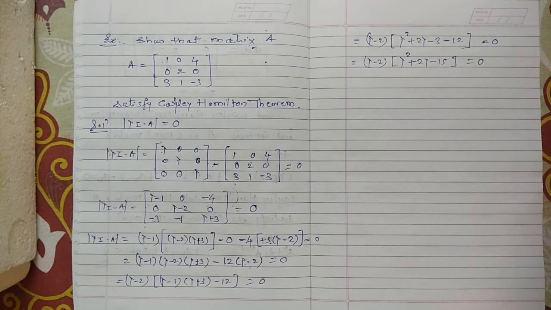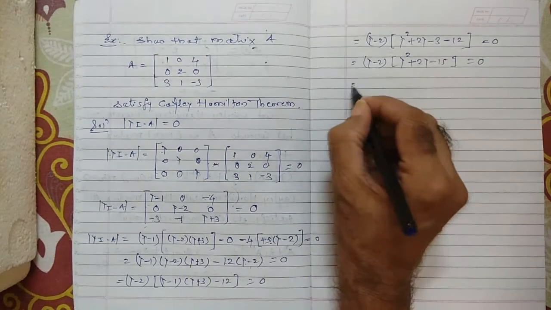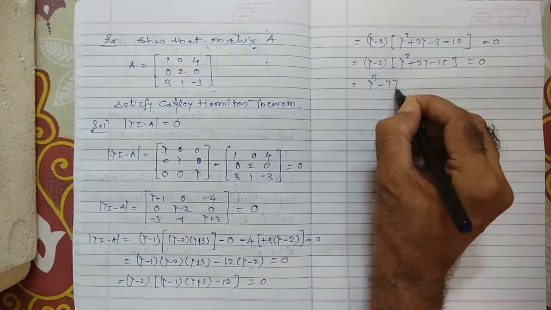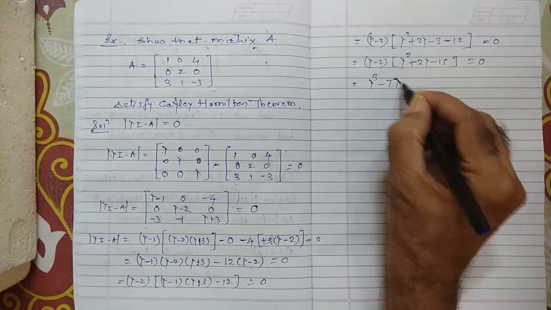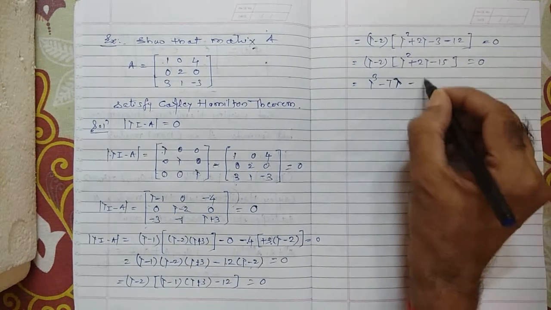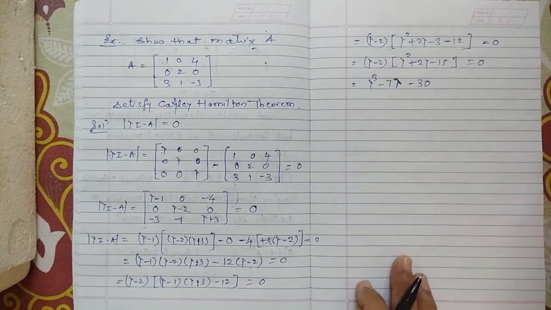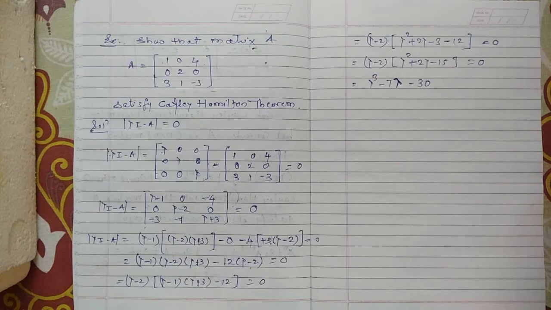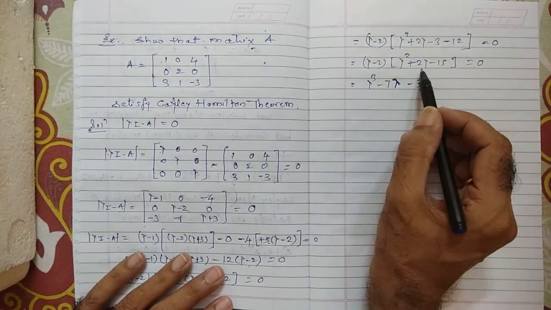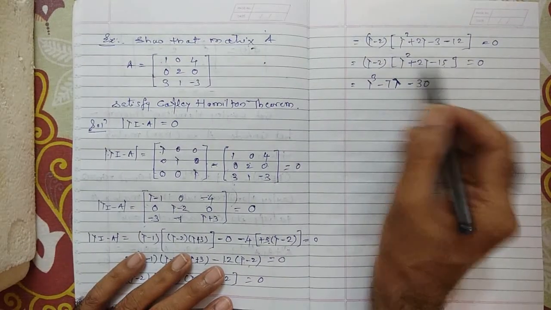Okay, so now after solving this, it comes lambda cube minus 7 lambda minus 7 lambda, and minus 30 plus 30, equals to, this is 4 lambda and this is 15 lambda.